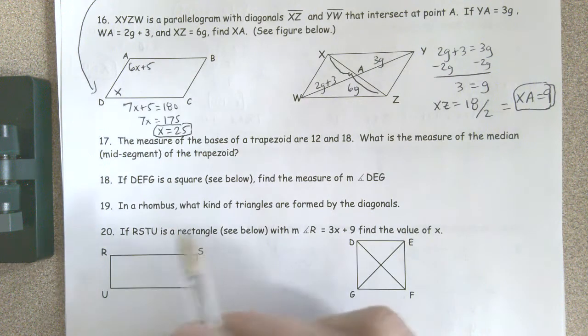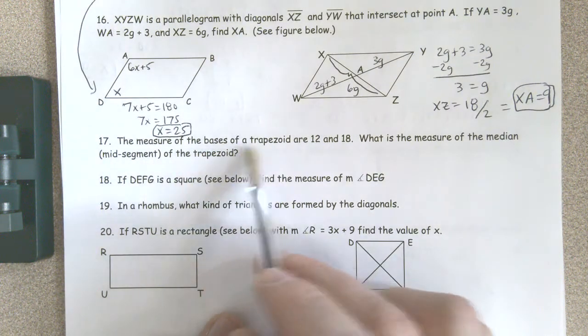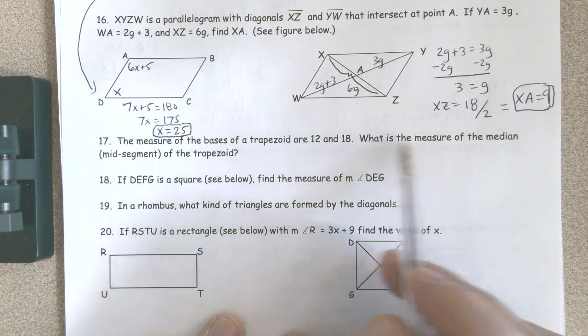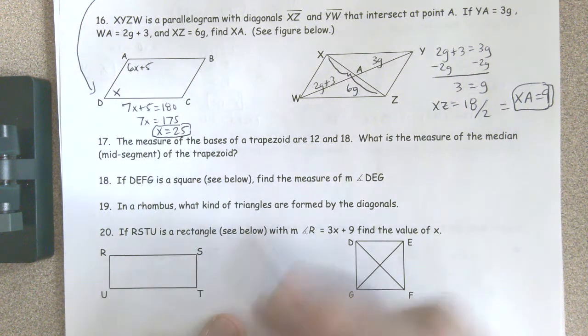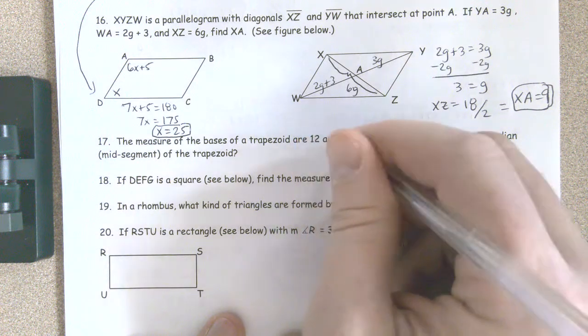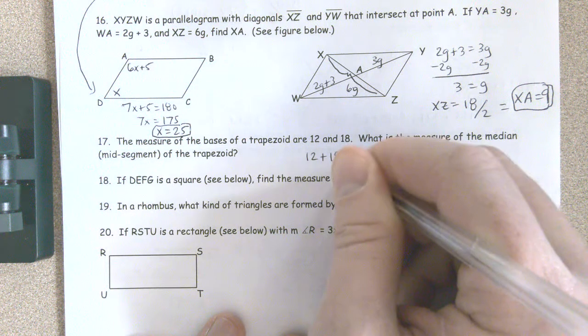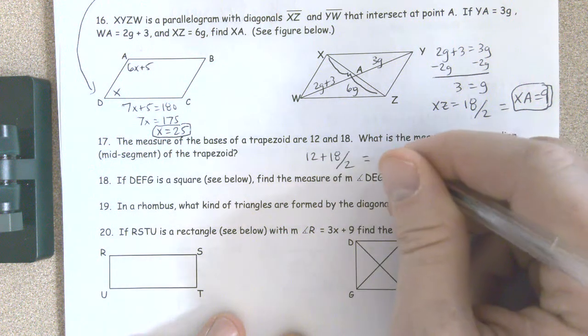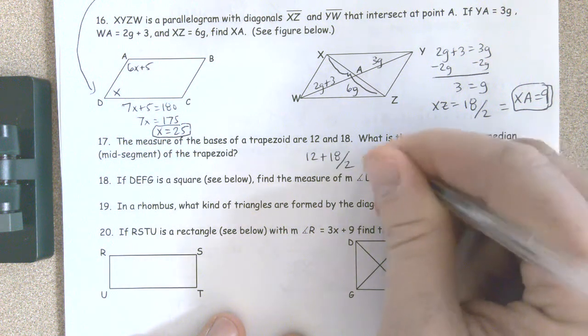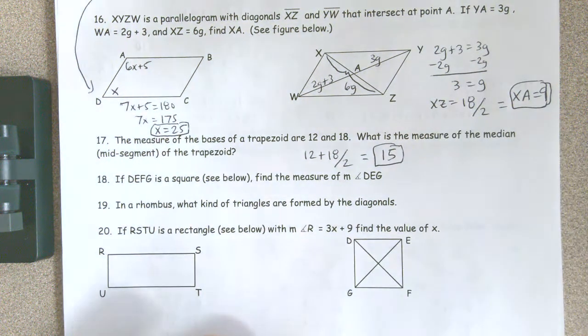Okay, we're moving on to number 17. 17 says the measure of the bases of a trapezoid are 12 and 18. What's the measure of the median or the mid-segment? So remember, we take the two bases and add them together, 12 plus 18. We're going to divide that by 2. Well, 12 plus 18 is 30. 30 divided by 2 is 15.